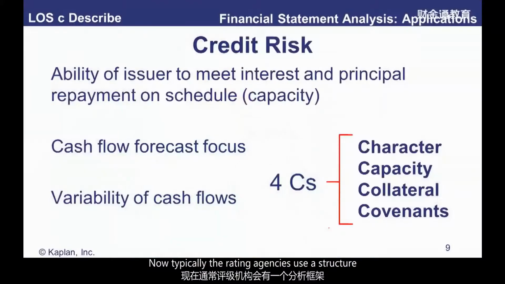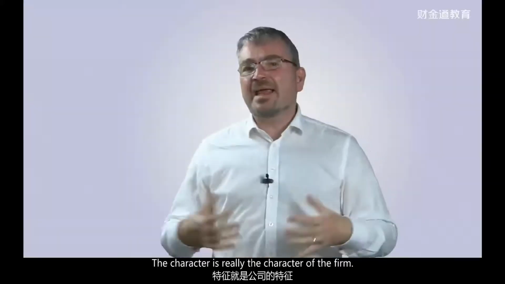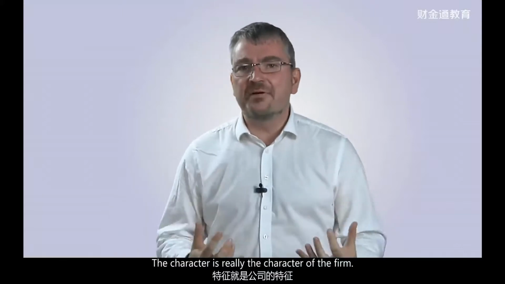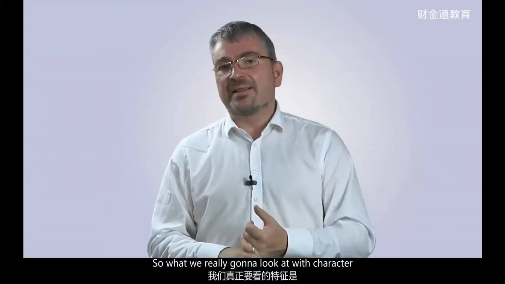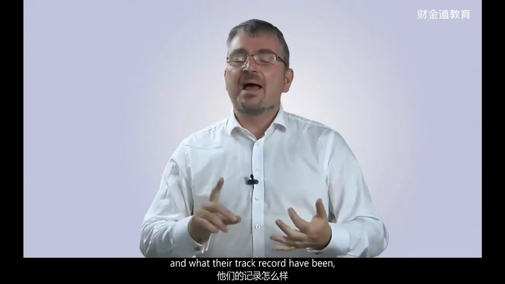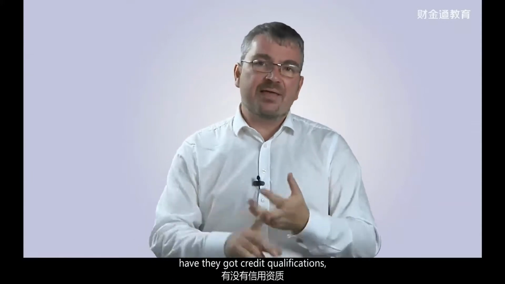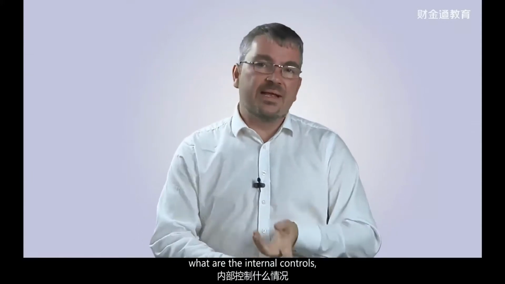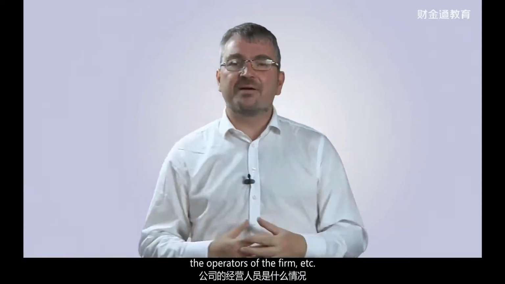Now typically the rating agencies use a structure and they look at the 4 C's: the character, the capacity, the collateral, and any covenants. Now what is the character? The character is really the character of the firm. So what we're really going to look at with character is who is running the firm and what their track record has been. Have they got correct qualifications? What are the internal controls that operate over the firm, etc.